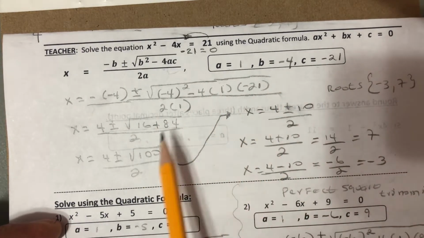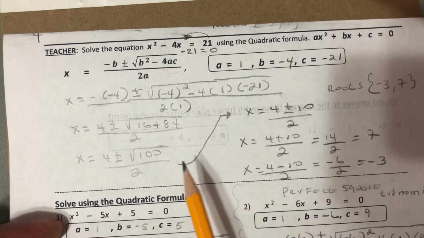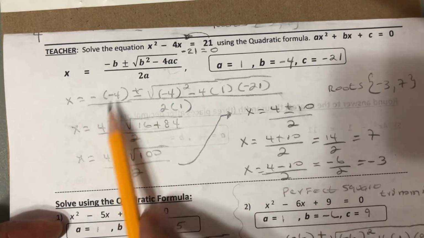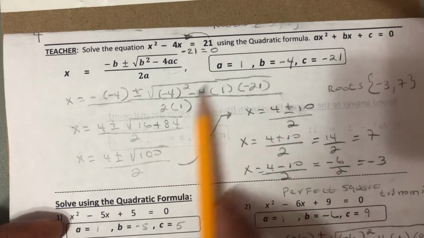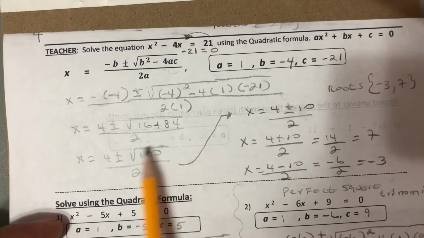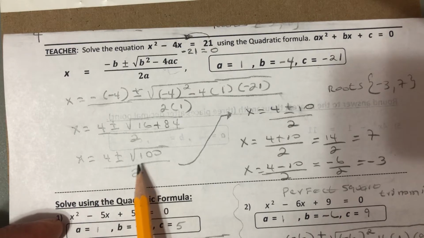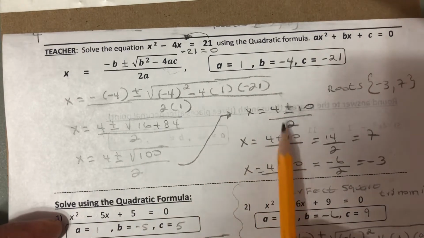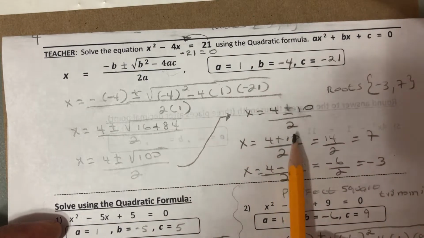So when you do that, you're going to solve the top first. Don't put everything in the calculator, because you're going to make a mistake. So if I do one step at a time, minus times minus gives you plus, plus minus, negative 4 squared is 16, and if you multiply all this, negative 4 times 1 times negative 21, you get positive 84. 2 times 1 is 2. Continue solving the radicals first. That will become 100 inside the radical. And then after that, you do plus minus, because 100 is a perfect square. That's plus minus 10 divided by 2.